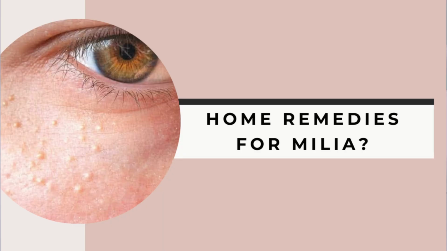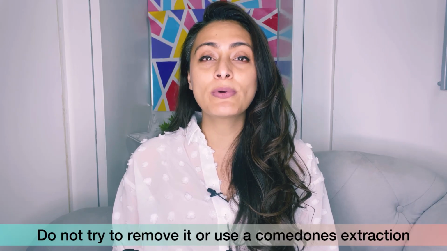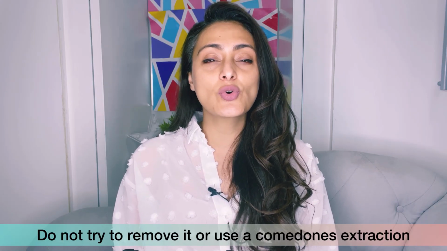I do not advise you to remove Milia at home, especially with a comedone extractor, because that is just going to push the Milia down and create a lot of inflammation that can lead to dark spots. Okay, so you don't want to do that. So best to visit a dermat and get these Milia removed if you feel it is bothering you.